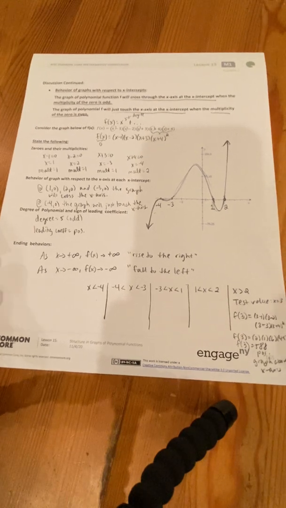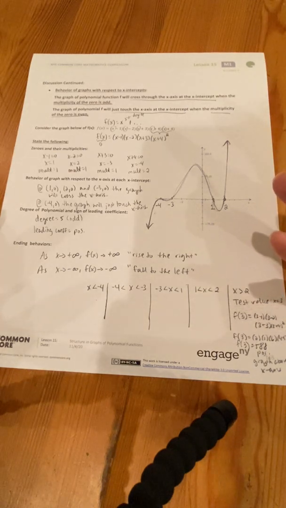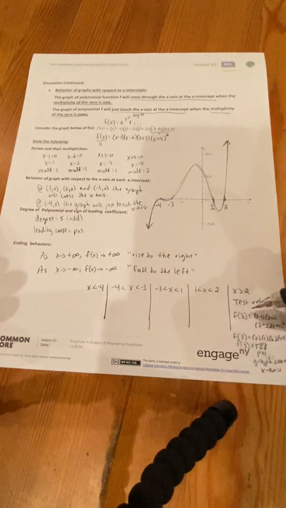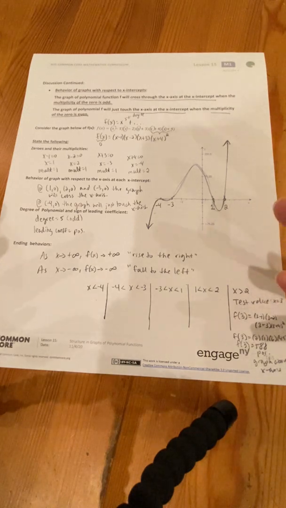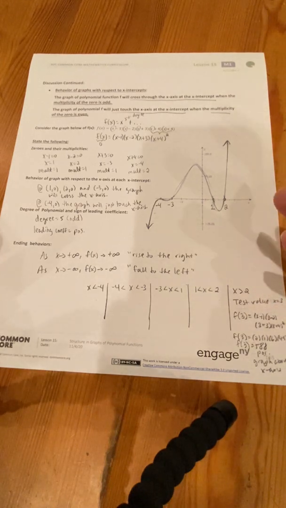Okay? So again, I'm hoping that you were able to pick up on these new things that I showed you today, but that you were also able to tie it together with what we've been talking about for the last couple of days. Because I think if you do that, if you put it all together, it makes it really pretty easy to make a graph of a polynomial function.